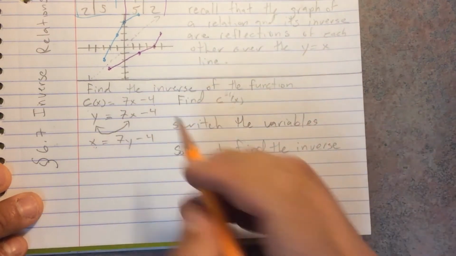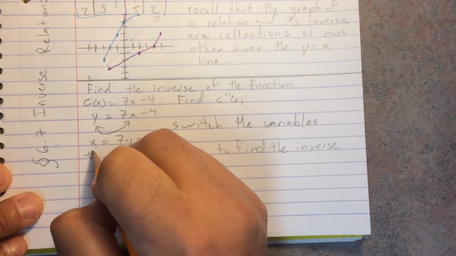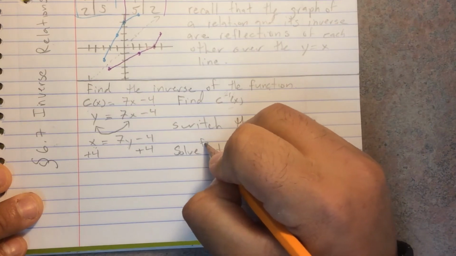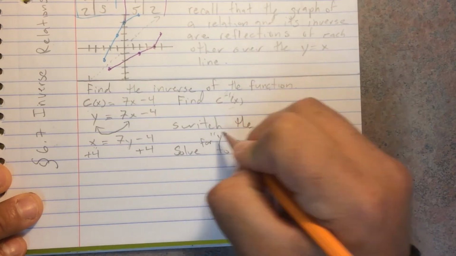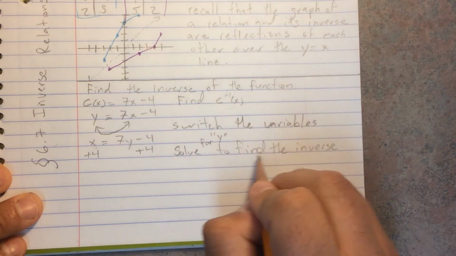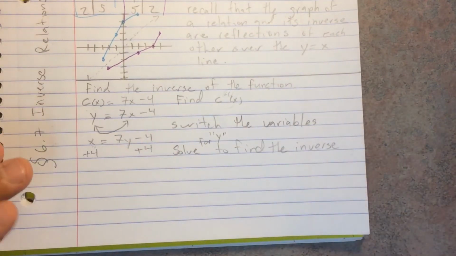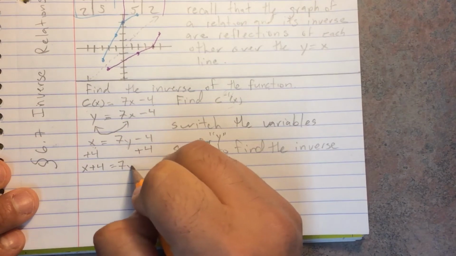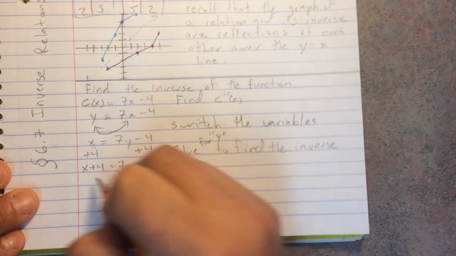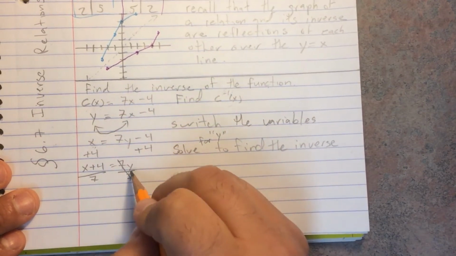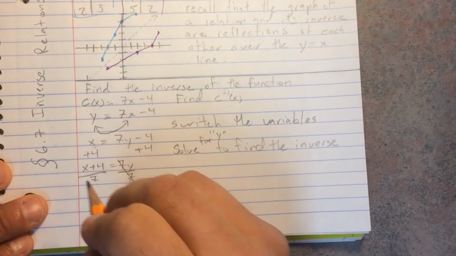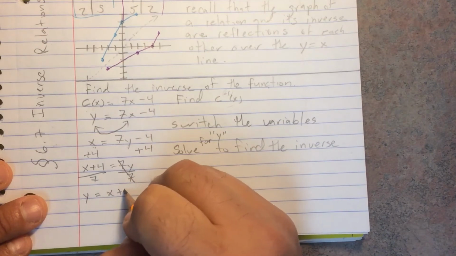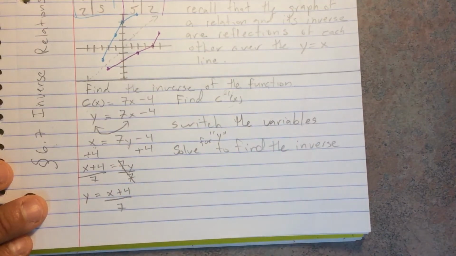All right, so then it's just algebra. Plus 4 on both sides to get rid of the 4, because we've got to get the y by itself. Solve for y to find the inverse, because what are we solving for, right? So this is x plus 4 is equal to 7y. Divide by 7. Divide by 7. This reduces. I'm going to put the y in front. So y is equal to x plus 4 over 7.